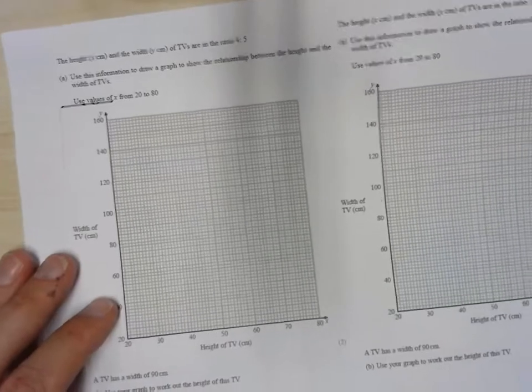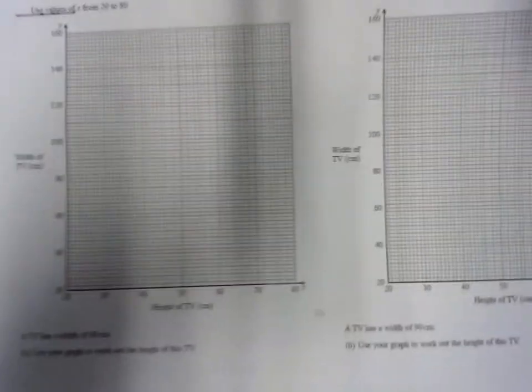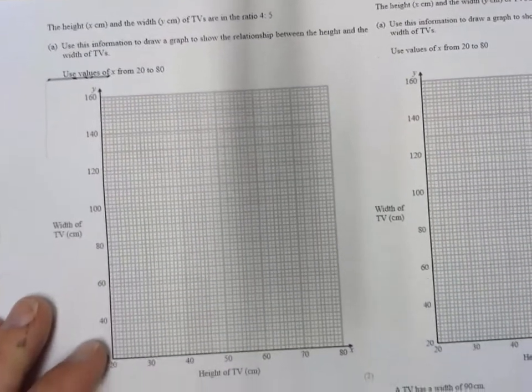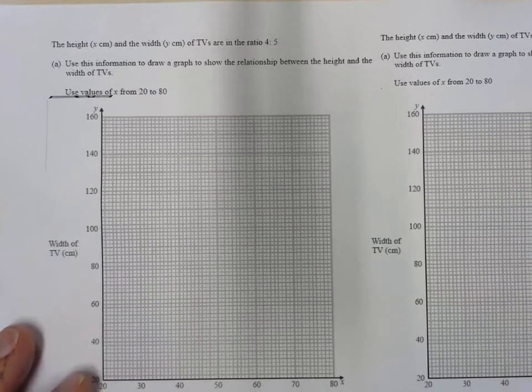Turn over, read the question. Try and apply the same logic to it. Pause and try.